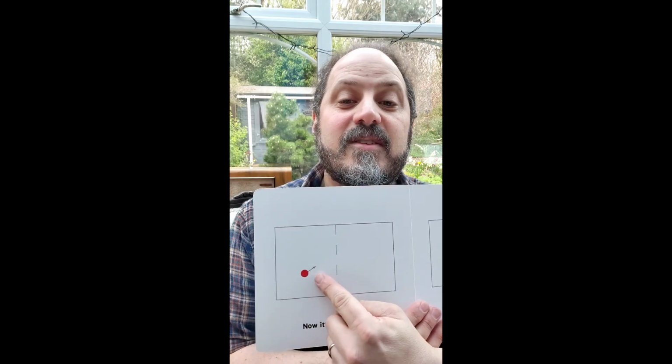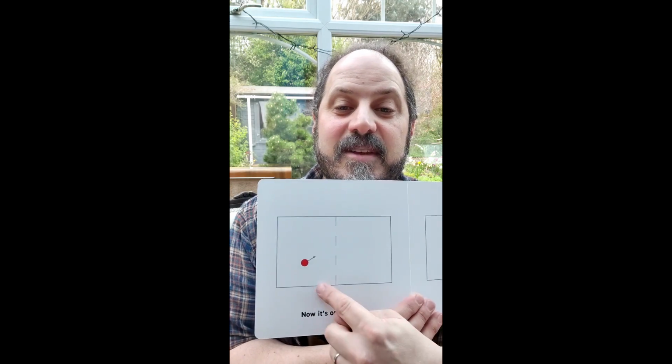Now the ball is on the move. See, it's got a little arrow. It's moving from the left, and it has now moved to the right. Now it's on the right. Moved from the left to the right.